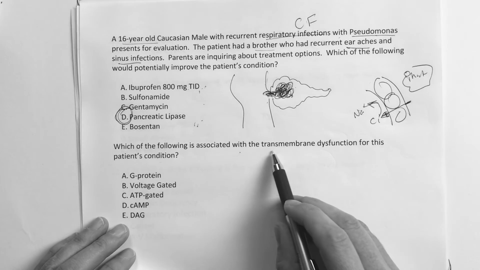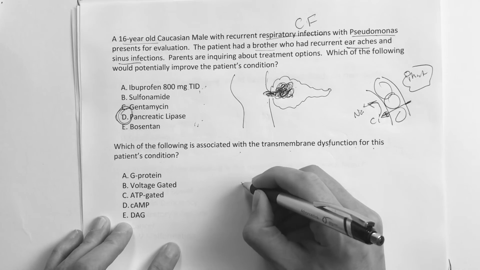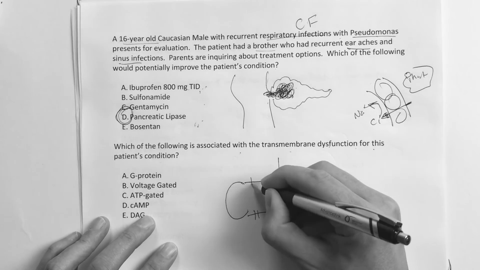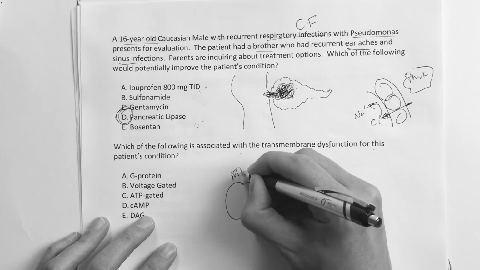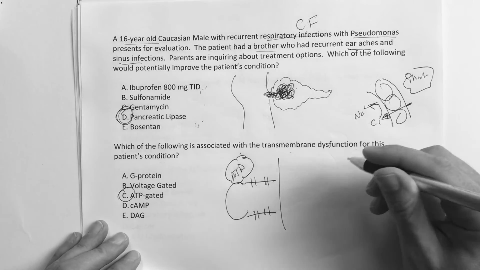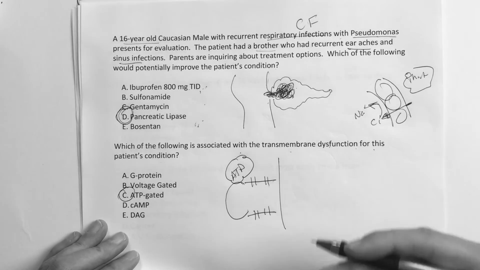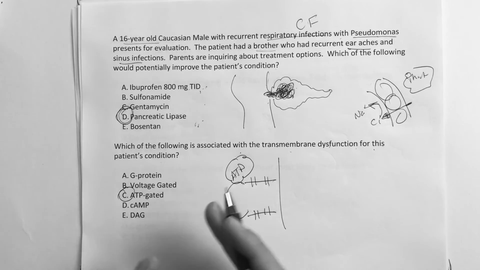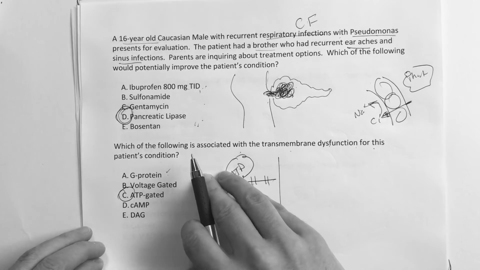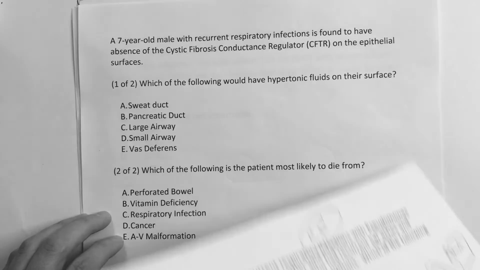Which of the following is associated with the transmembrane dysfunction for this condition? I didn't do a good job covering that, but this is probably just strictly a memorization at this point, that these channels are going to be ATP gated, okay? ATP gated. And we'll do a video in the future describing all the different types of receptors when it comes to how things are. ATP gated, G protein, that's huge, but we'll cover all those in a later video. So for right now, just remember cystic fibrosis is going to be ATP gated.